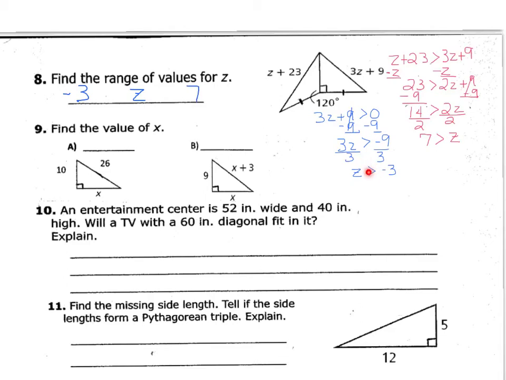Why is z greater? Because wherever the inequality symbol is opening to, that means it's greater. So I need to leave that inequality symbol opening towards the z. And then z versus 7 is less than, right? Because it's closing to where the z is. So z is less than 7. You can try any number like negative 2, negative 1, 0, 1, 2, 3, 4, 5, any of those numbers. If you put it into z, it would make a true statement.